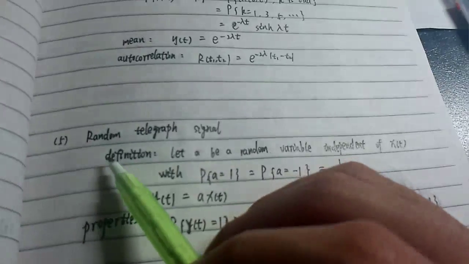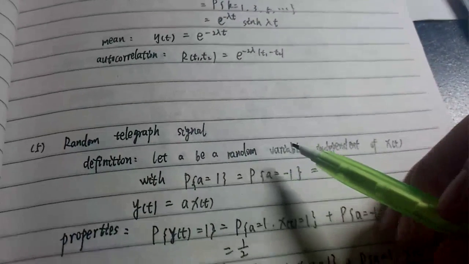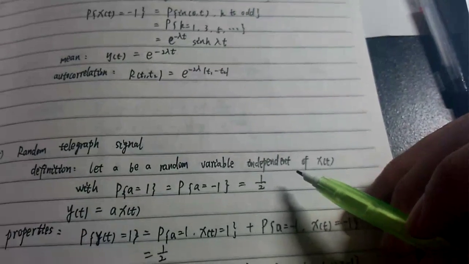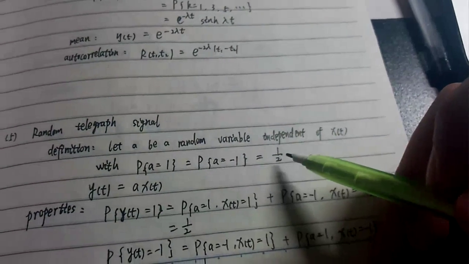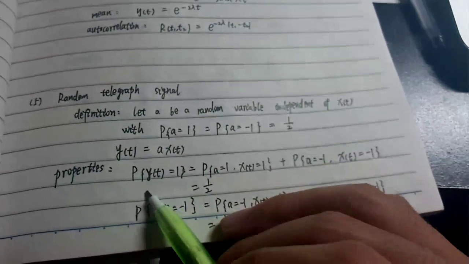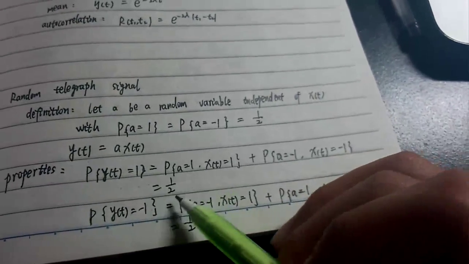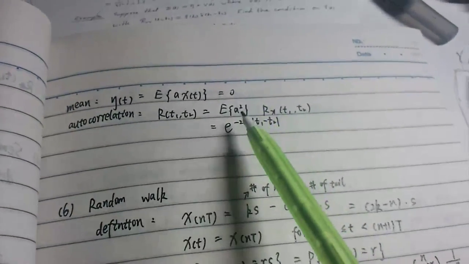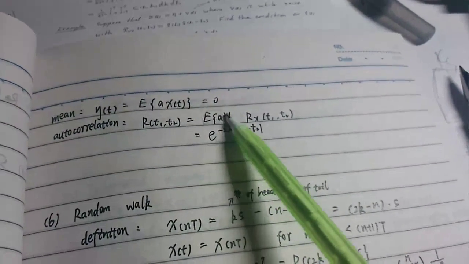And the fifth example is the random telegraph signal. The definition is: let A be a random variable independent of Xt, and the probability A equal to 1 and the probability A equal to minus 1 are both equal to 1 over 2, and Yt is equal to A times Xt. So the probability Yt is equal to 1 is equal to the probability Yt is equal to minus 1, both equal to 1 over 2. And the mean of the random telegraph signal is equal to 0, and the autocorrelation is equal to this thing, because the mean of A squared is equal to 1.